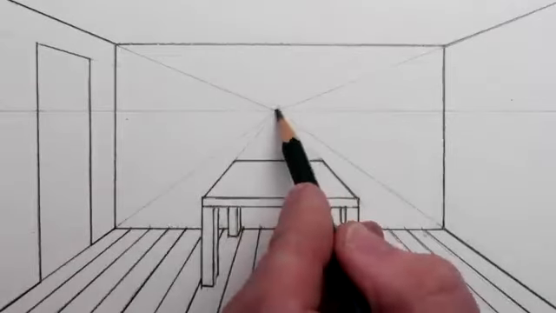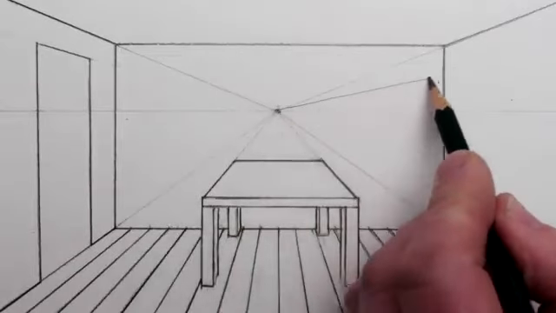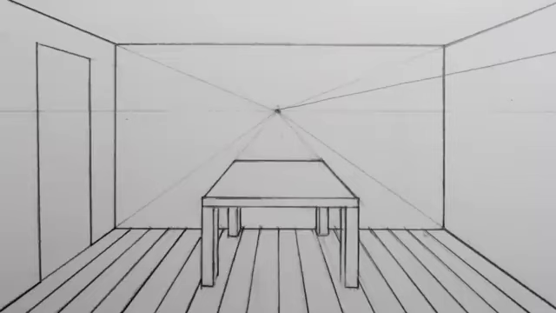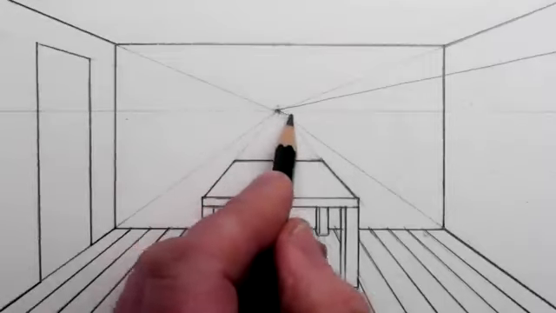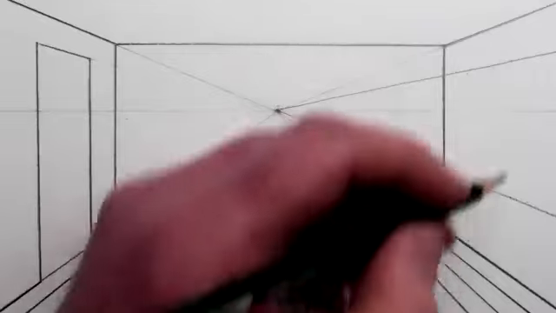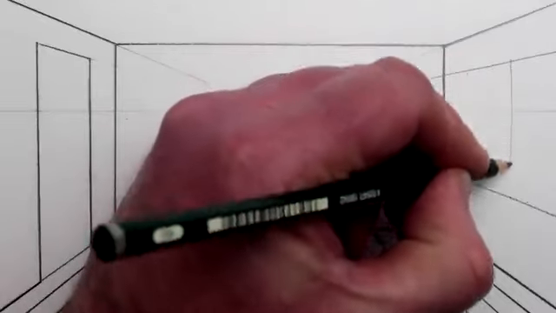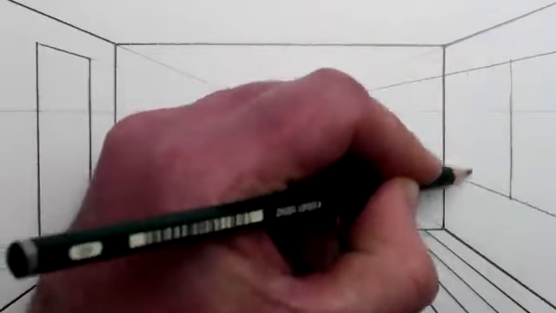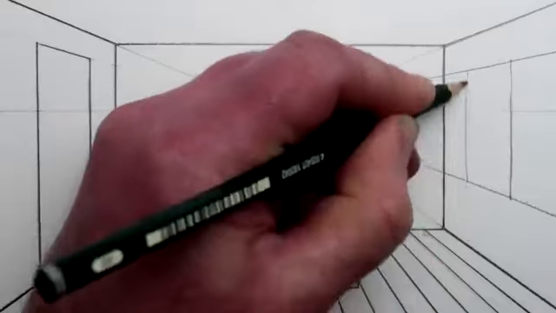Now we can draw 2 more lines from our vanishing point going towards the right side of the paper. These will show us the top and the bottom lines of a window in one-point perspective. Next we just need to draw 2 vertical lines between these 2 diagonal lines.